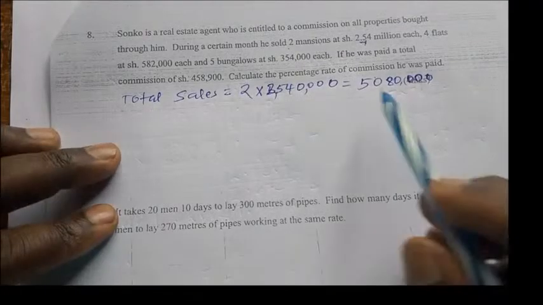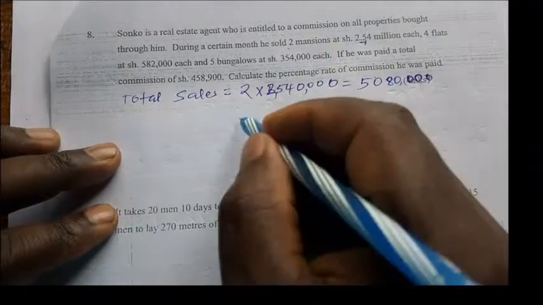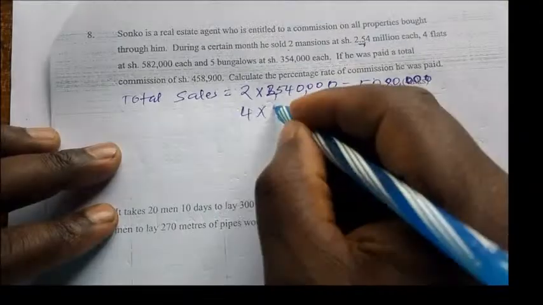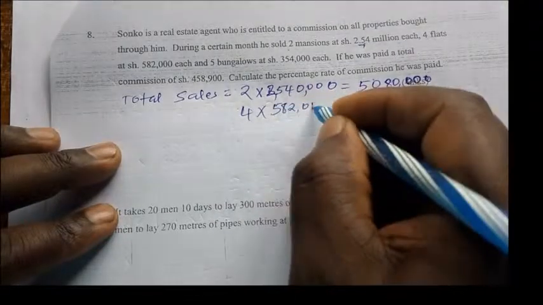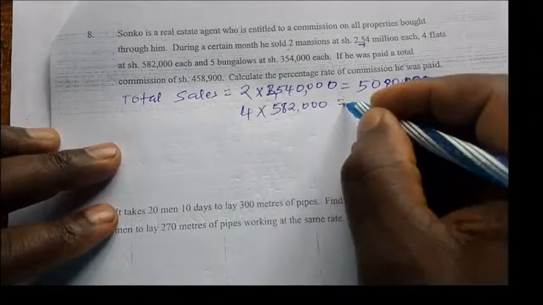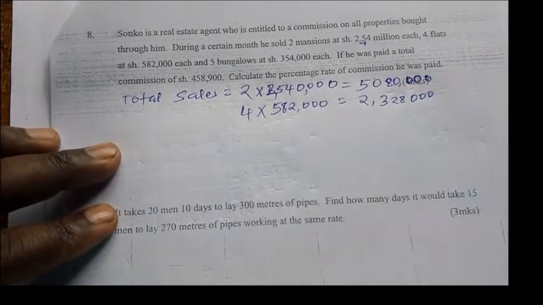Now 4 flats. Each flat is 582,000, so it is 4 times 582,000. So what is the total? It is 2,328,000.